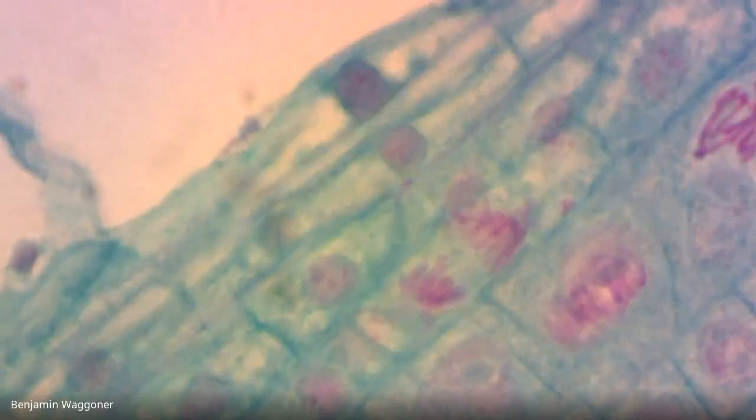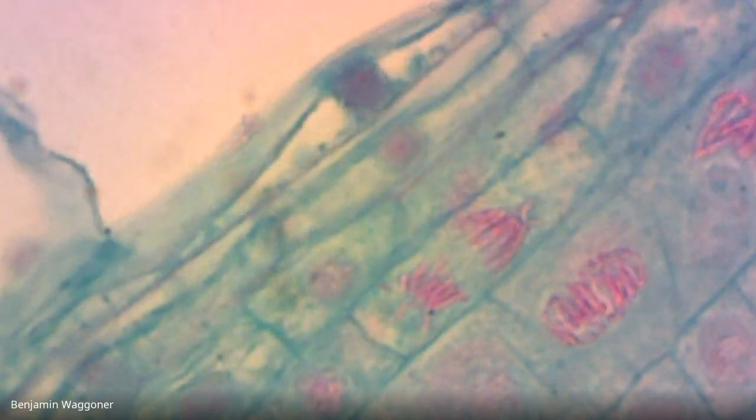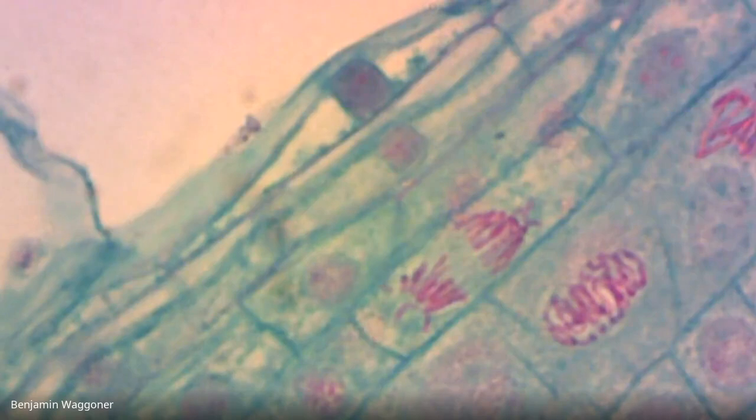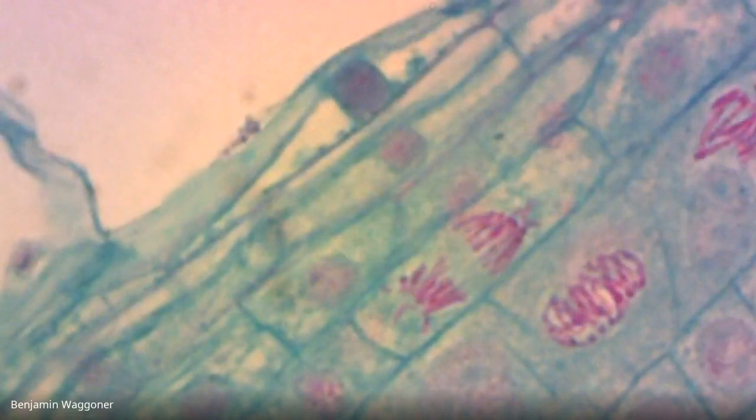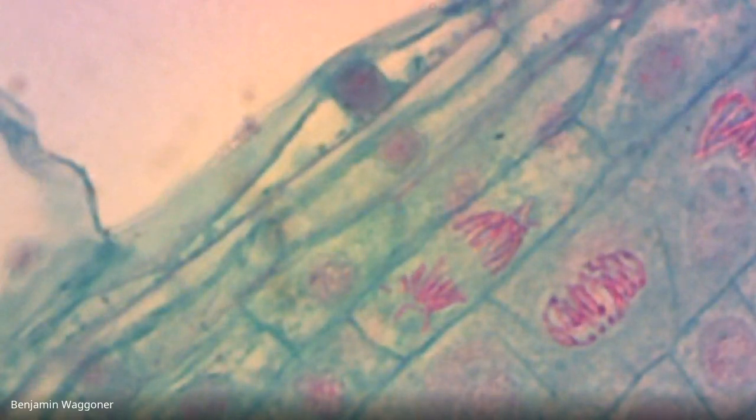There we go. There's a nice anaphase closest to the center right there. You can really see those separate bundles of chromosomes that are being pulled apart. So that's an anaphase that's closest to the center. And just to the left of it, you can see a prophase that's really nice. The chromosomes are really clearly visible right there.